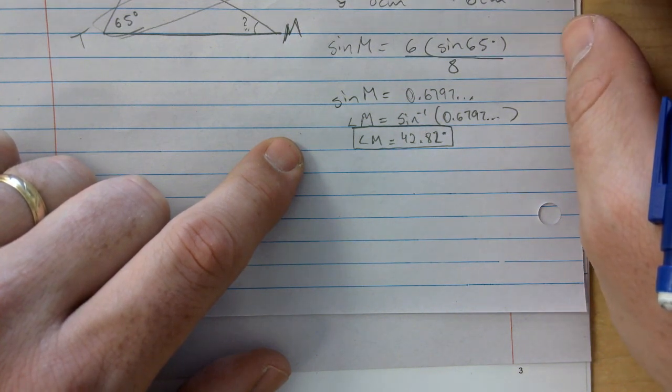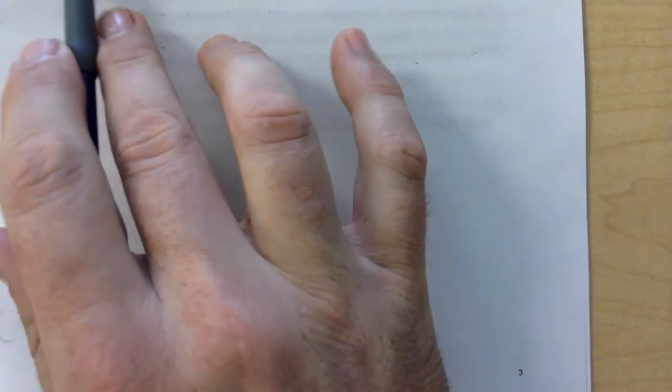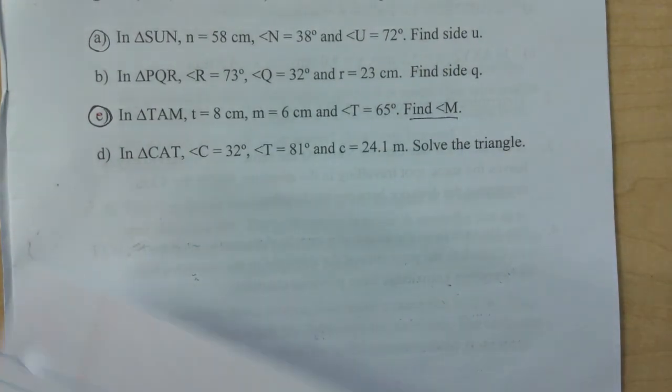All right, does that make sense? I have a large audience here, and they're letting me know if they're getting it or not. I would like to also try D here right now together. So you just write it down. Okay.